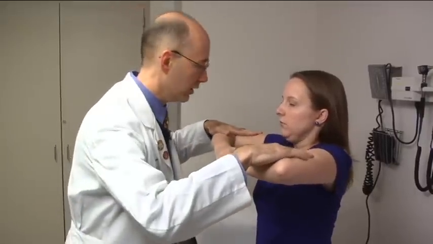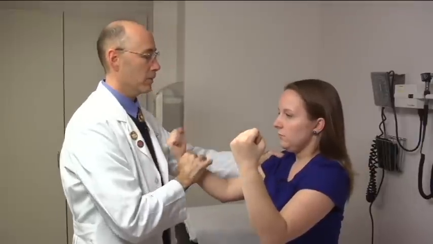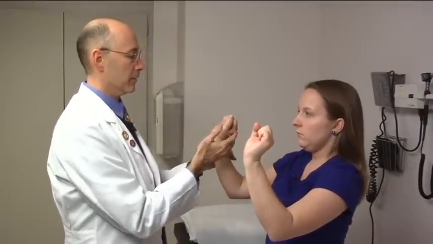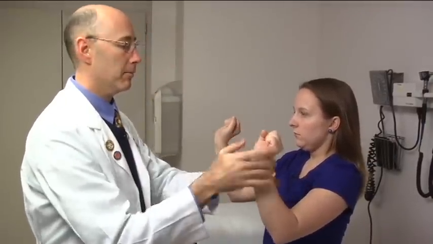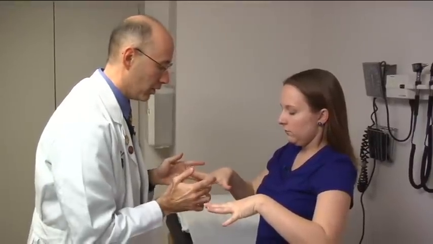Just have the patient follow your directions. Please hold your arms up. Push hard against me. Now make a muscle like this. Pull hard towards you. Push me away. Hold your wrists up like this. Keep them up. Spread your fingers wide apart. Push wide apart. And that completes the screening exam of the arms.